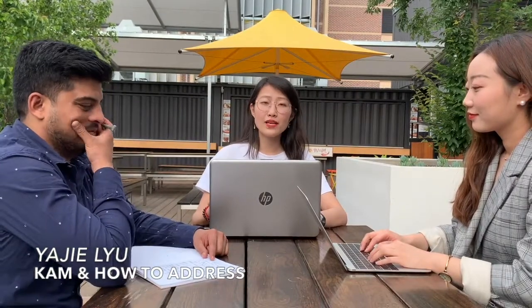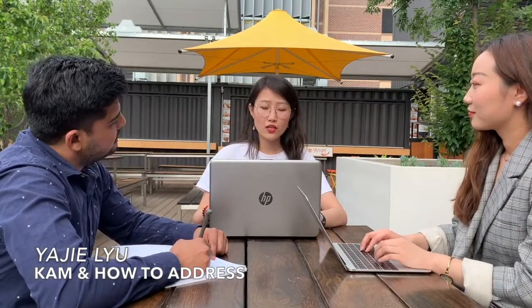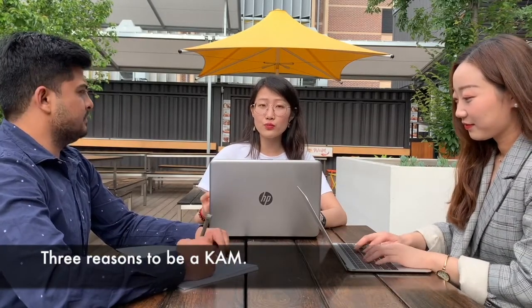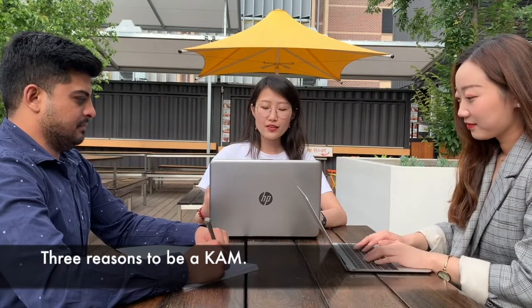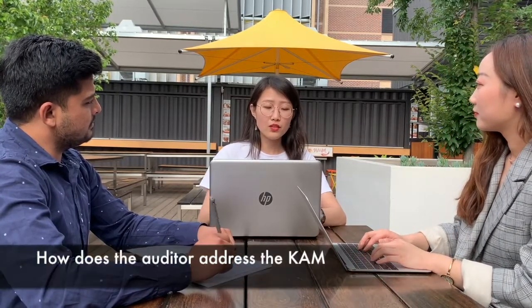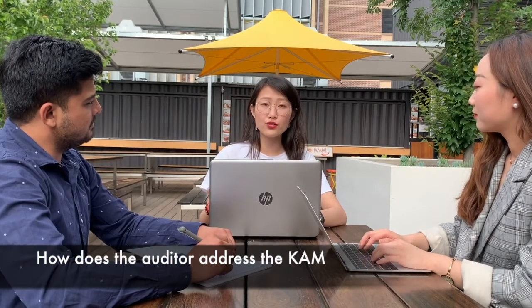One of the key audit matters in the retail industry is supplier rebates. There are three reasons that we determine this to be a KAM. First, supplier rebates are small benefits but large in quantity. Second, whether the rebate amount should be applied against the carrying value of inventory or recognized in the income statement. And third, recognizing and measuring the rebates according to Australian accounting standards. Okay, how does the auditor address these?